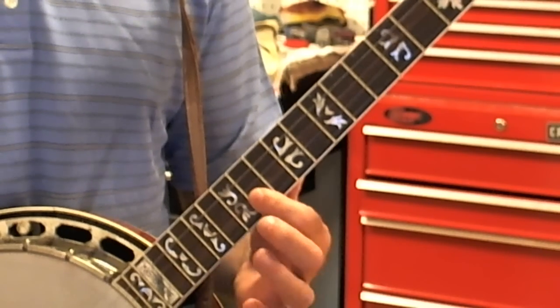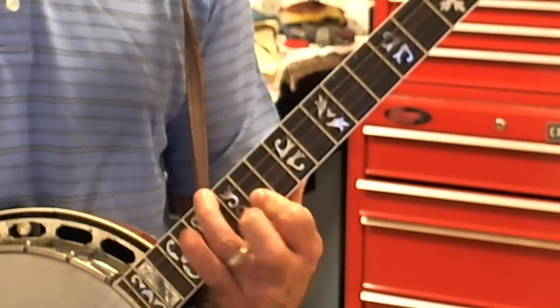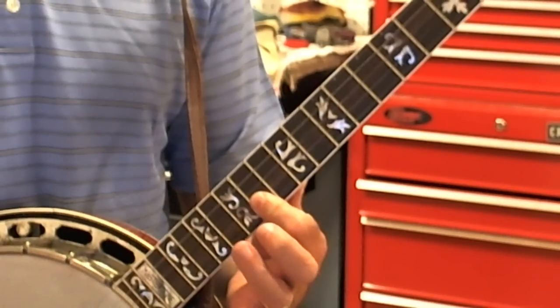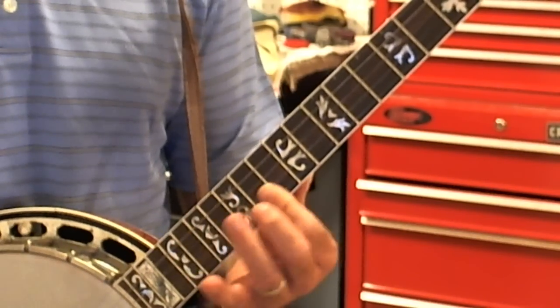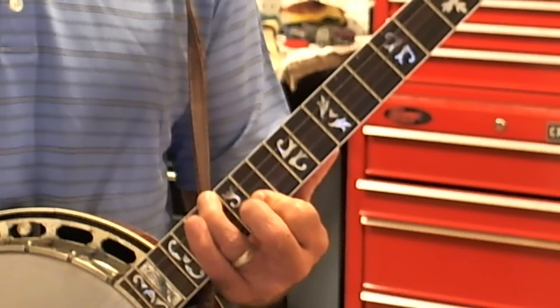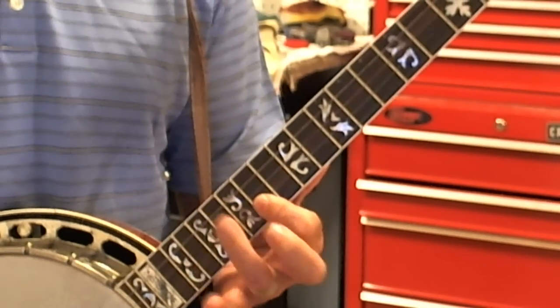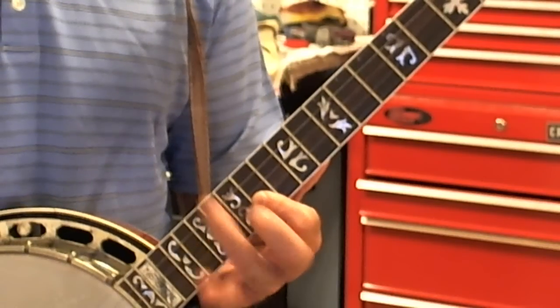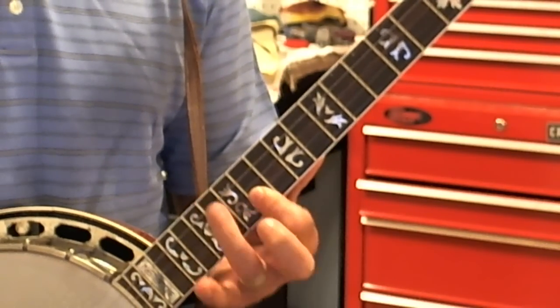So by playing the open fifth string and that, I get more of that melodic sound, and these are scale notes. So how will I mix this fretted fifth string in with the open fifth? Well, I'll just pick a finger and just drop it in.